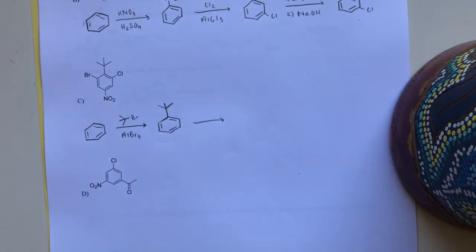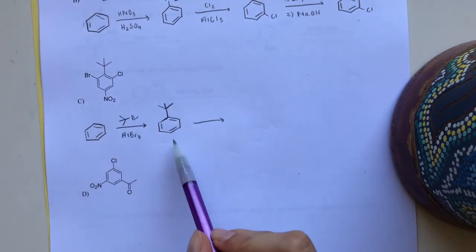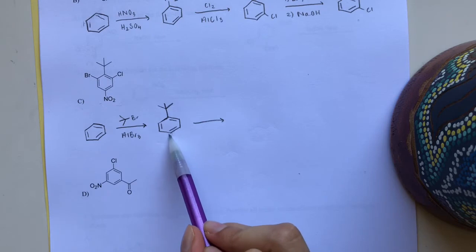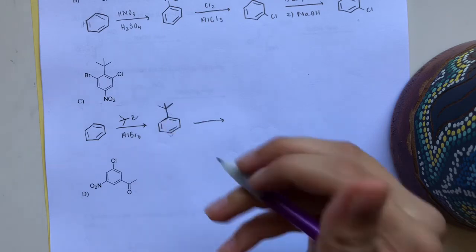Now the next substituent to be added would be the NO2, because it is directly under or in the para position of the alkyl group.